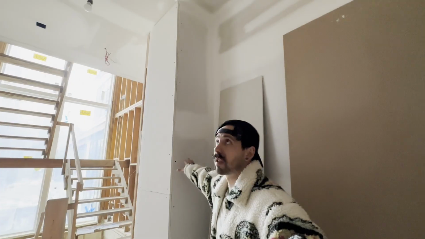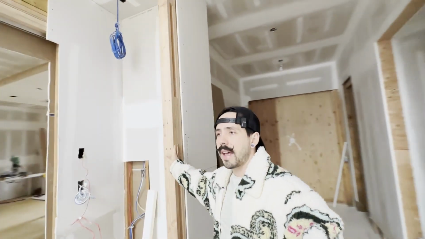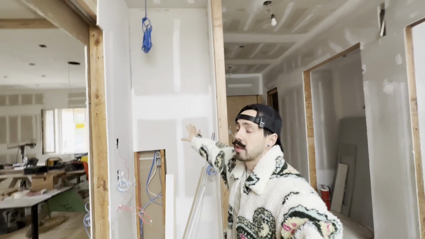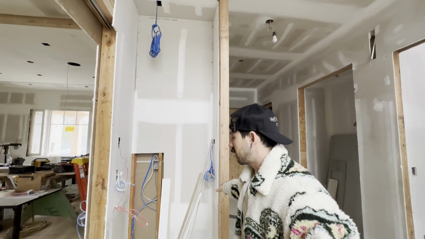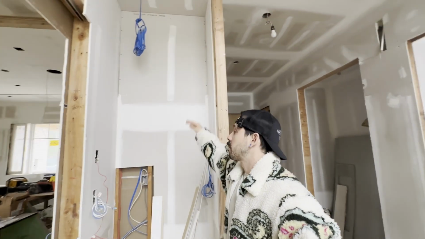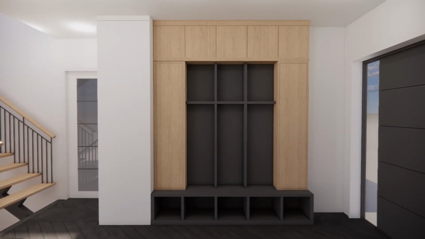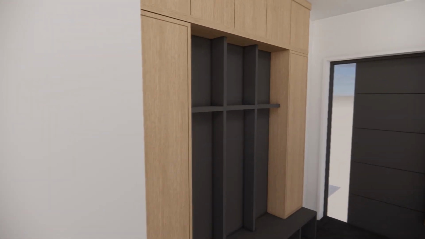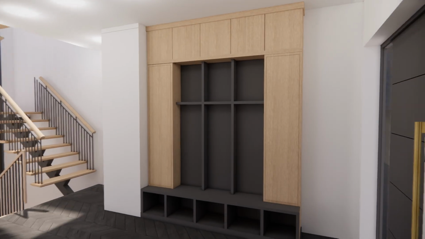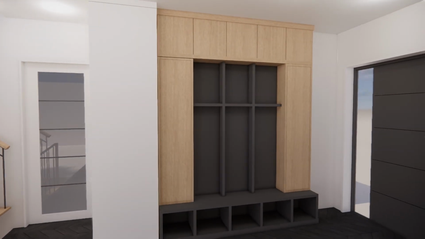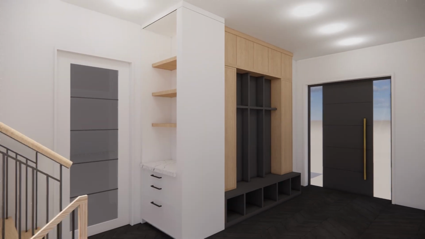Bonus element I forgot to mention is this protrusion right here in the corner of the mudroom. And when we come around, you'll notice that it's actually a niche that we planned to have a countertop with some shelves. And these are the top 3 designs that I came up with. Option 1 is a combination of natural and painted wood. In the center, it features open cubbies for hats and jackets, closed cabinetry all around for additional storage, and a separate niche with drawers and shelves.